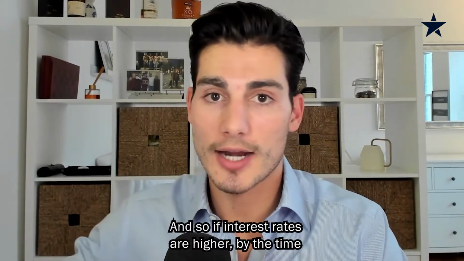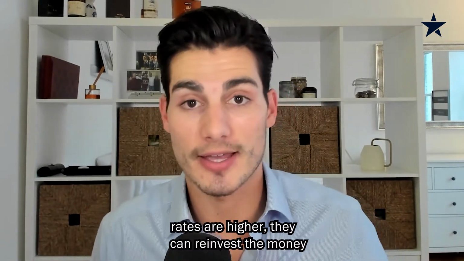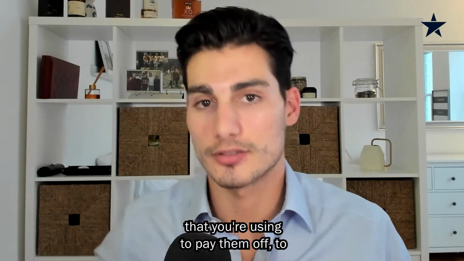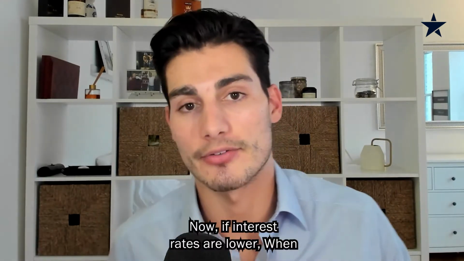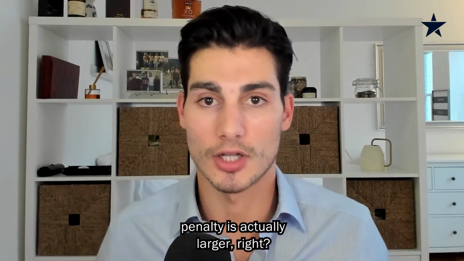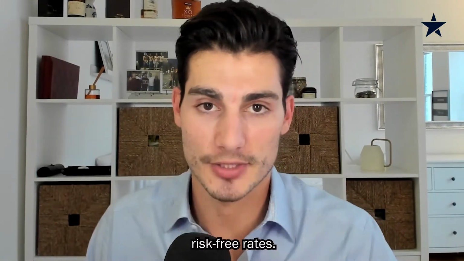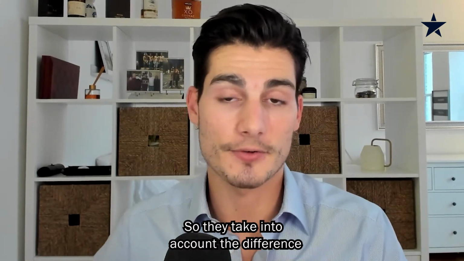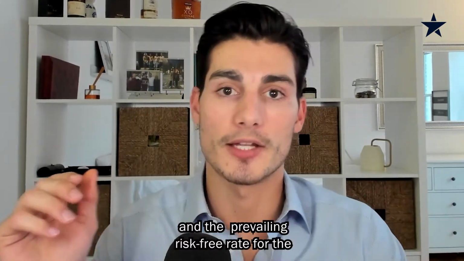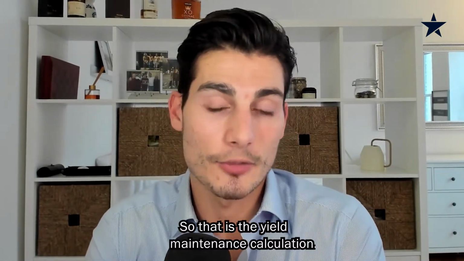If interest rates are higher by the time you prepay, then the lender's happy and your prepayment penalty goes down, because they can reinvest the money you're using to pay them off and get the same yield more easily. If interest rates are lower when you prepay the loan, then your prepayment penalty is actually larger, because they can reinvest at a lower coupon given the prevailing risk-free rates. So they take into account the difference between your interest rate on your loan and the prevailing risk-free rate, the typically coterminous treasury yield, and that's how they calculate the yield maintenance. So that is the yield maintenance calculation.